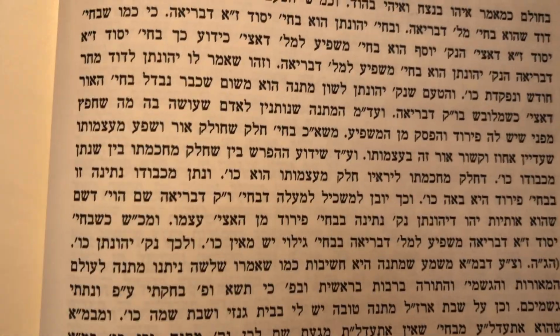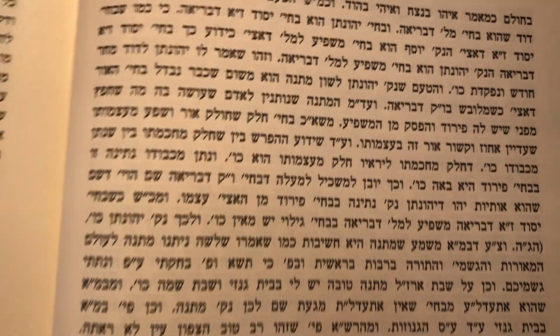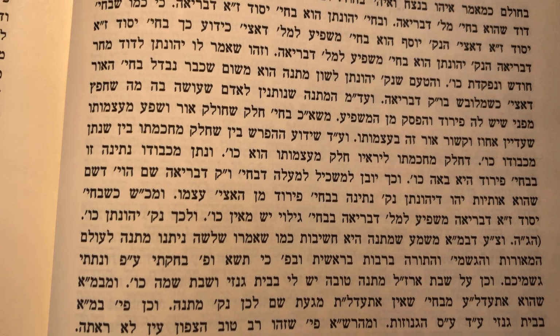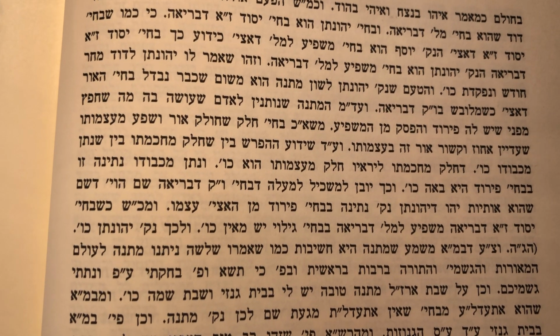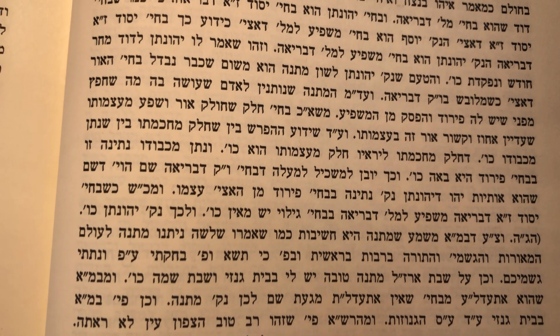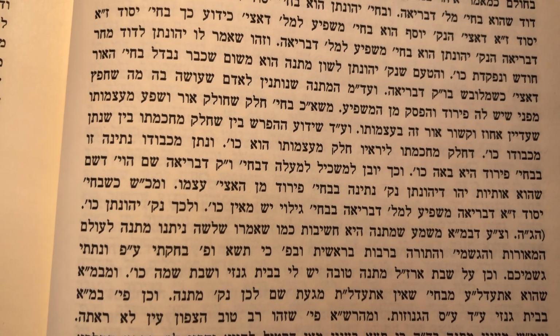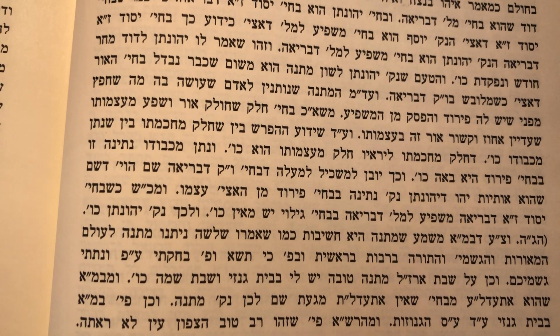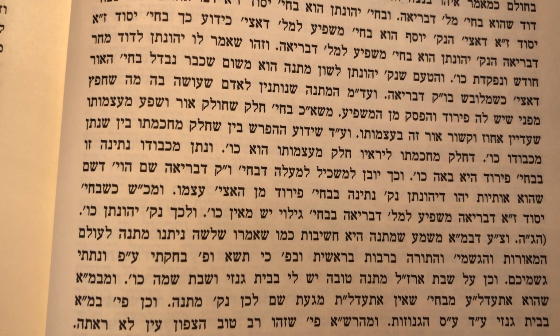Which is not the case with a portion, where he divides light and flow from his essence, and this light is still attached and tied to his essence.